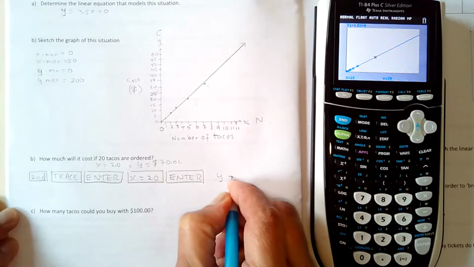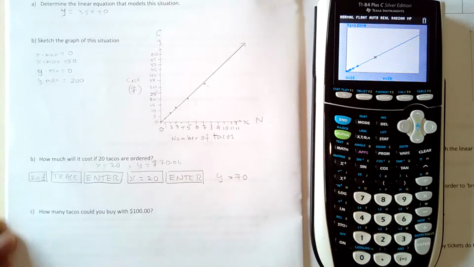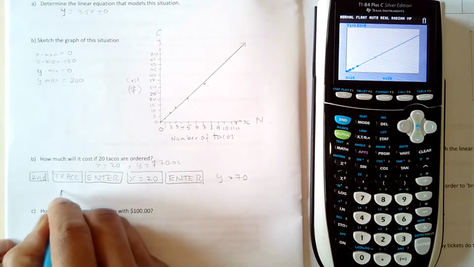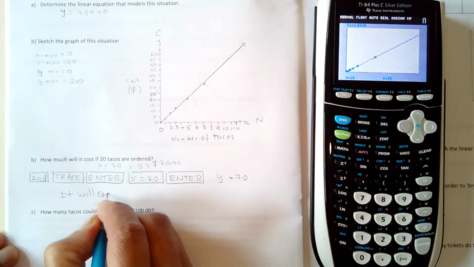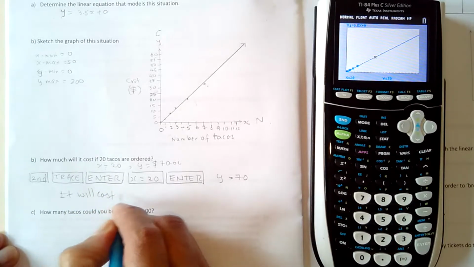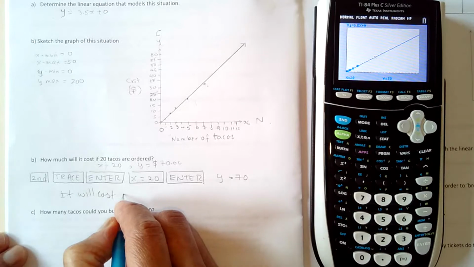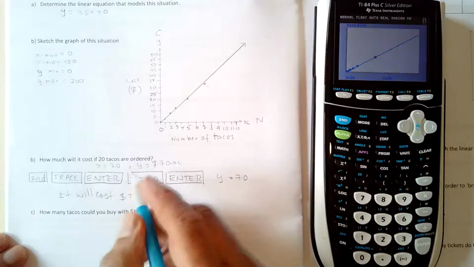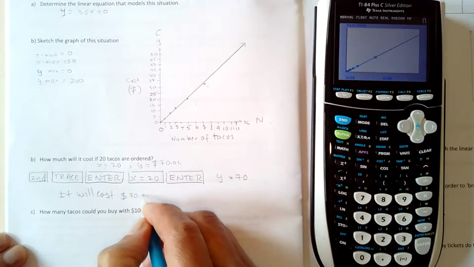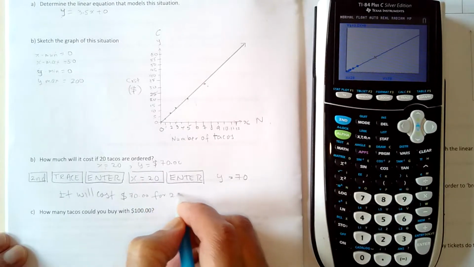And you see y is equal to 70, so it will cost $70 for 20 tacos.